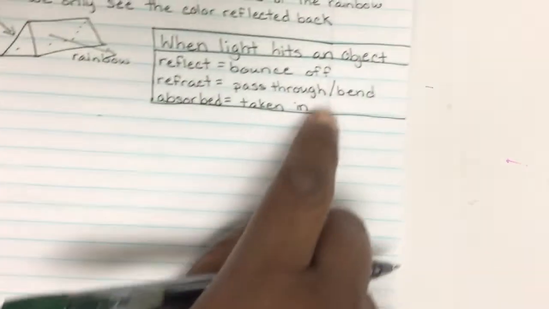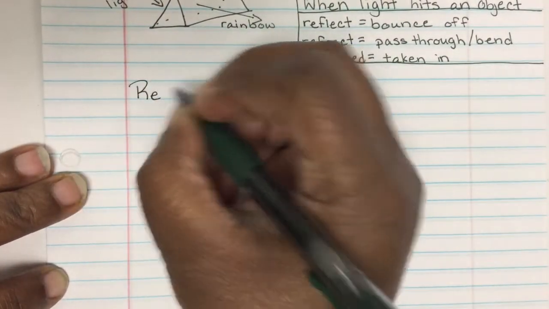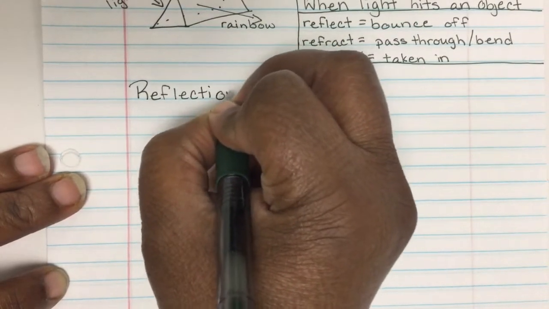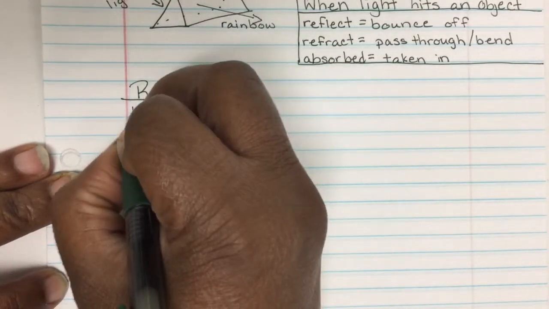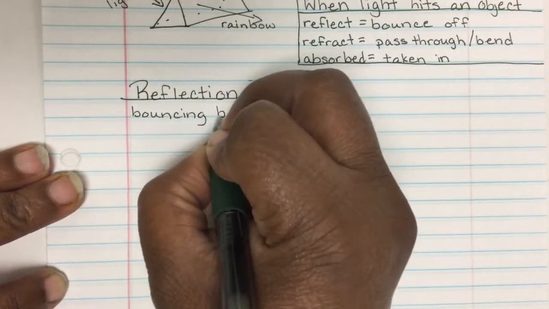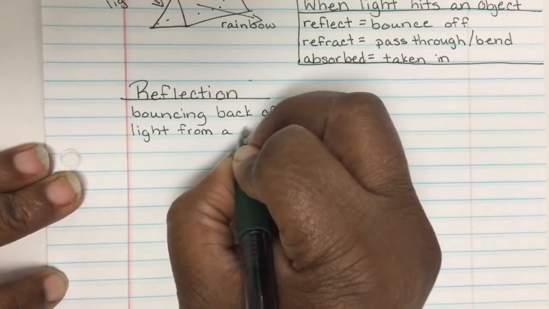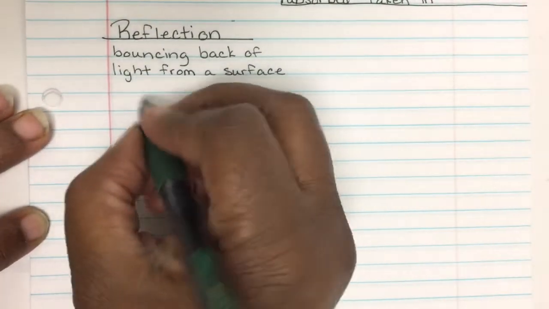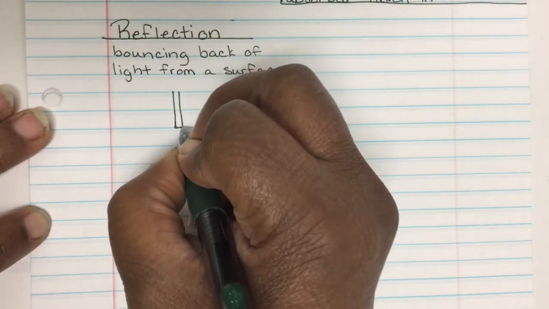So let's talk a little bit more about the first two, reflection and refraction. First, we'll do reflection. Like we said earlier, a reflection is the bouncing back of light. For a quick example on paper, let's say you have a wall, or a mirror in this case actually.